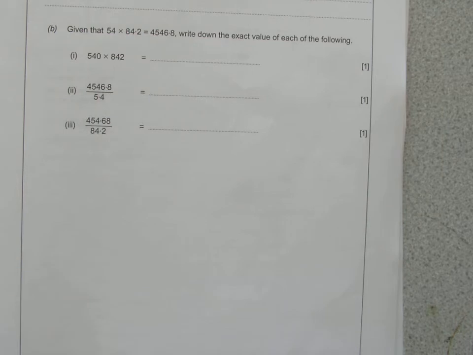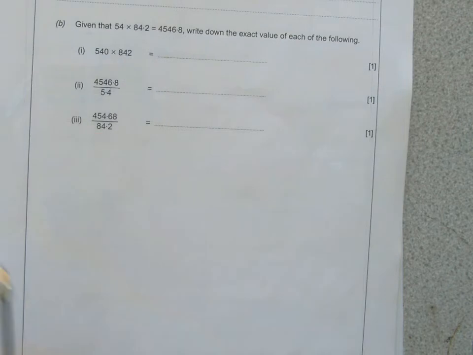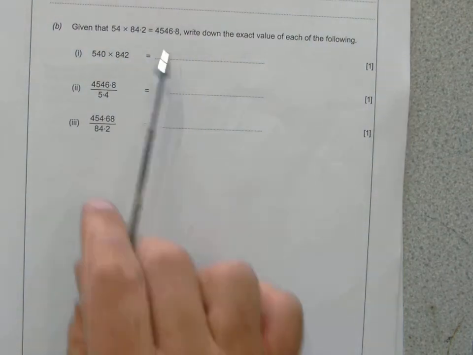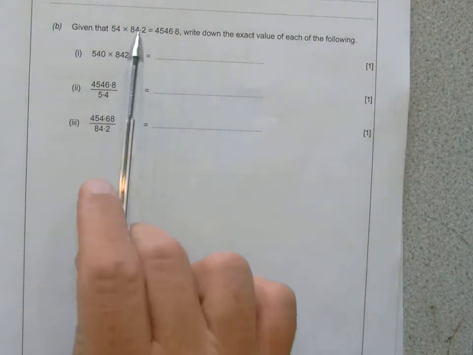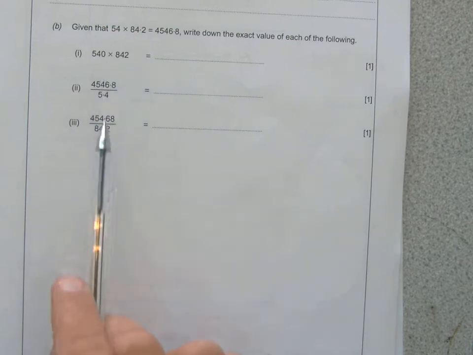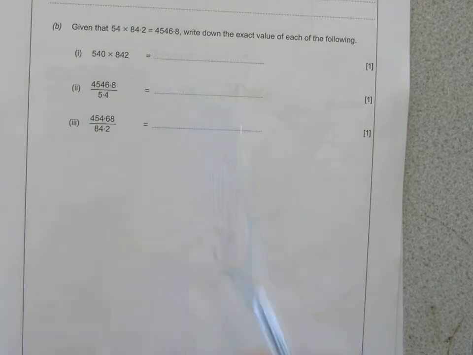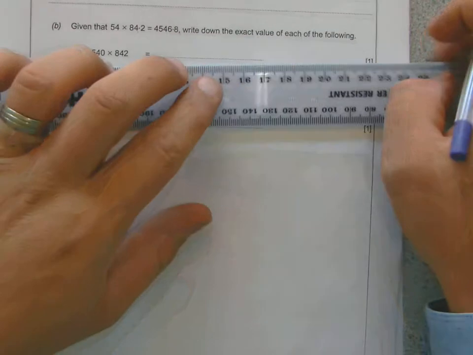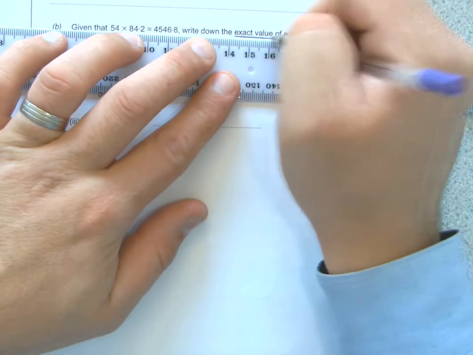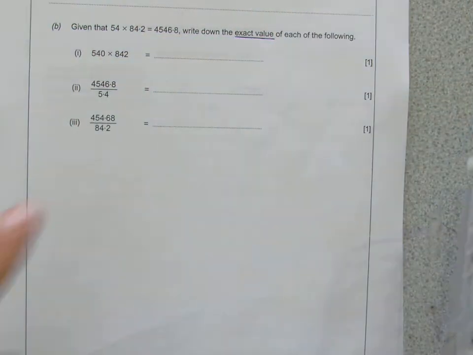Right, part B, we need to be a little more careful with this one, right? They've given us an exact answer up here for that calculation, and then we've got to use this to help us answer these. I'm going to use estimating again to work out what the answer should be. But notice it does say the exact value, so we want the exact answer here, not an estimate. But again, as I said, I'm going to use estimating to help me.